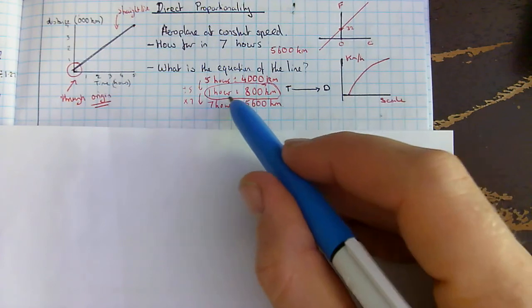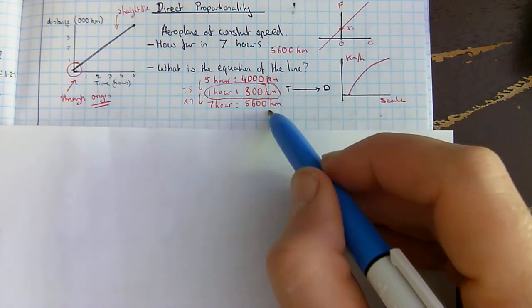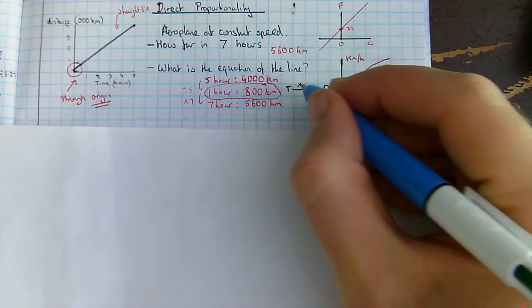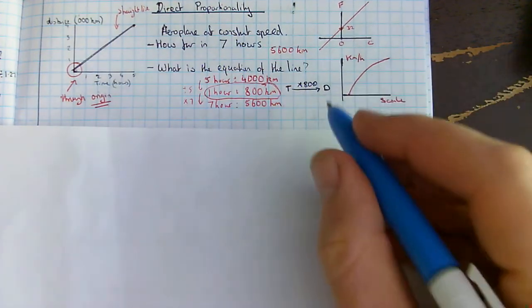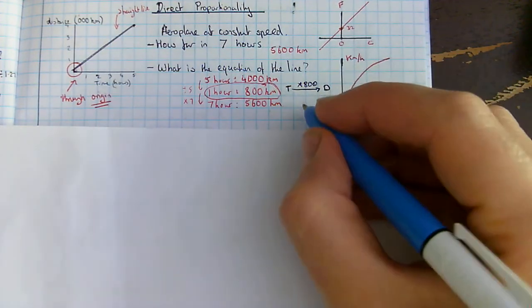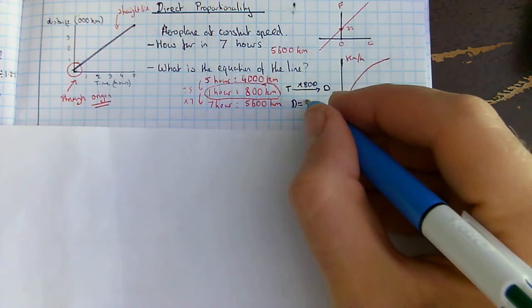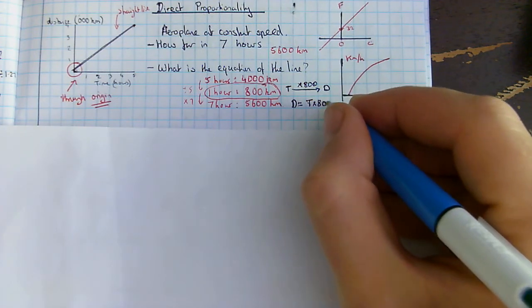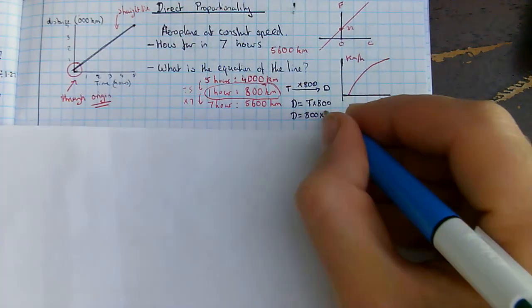Well, what have I done? 1 hour gave me a distance of 800. 7 hours gives me a distance of 5,600. So I take my time, I times it by 800, and that's going to give me my distance. So giving it as a formula, d equals t times 800, or distance is 800 times time.